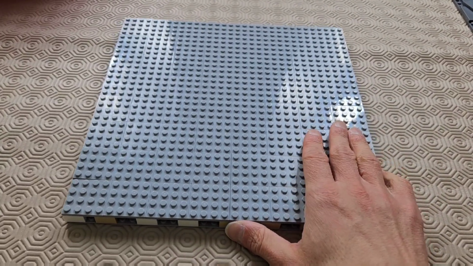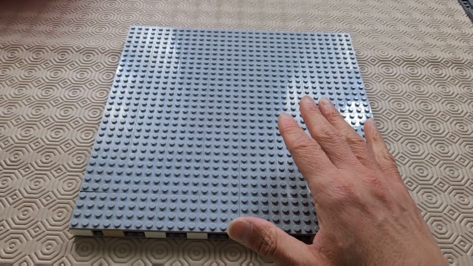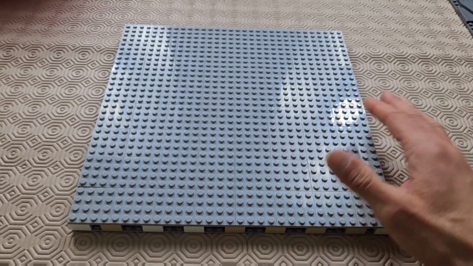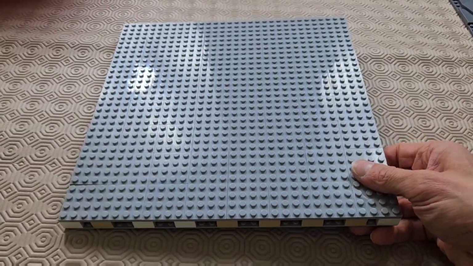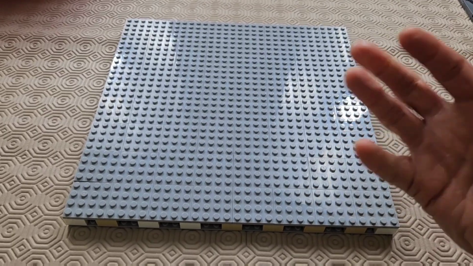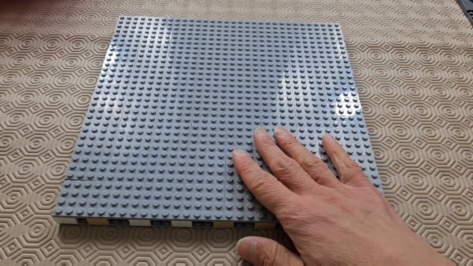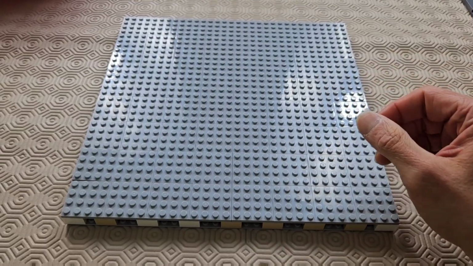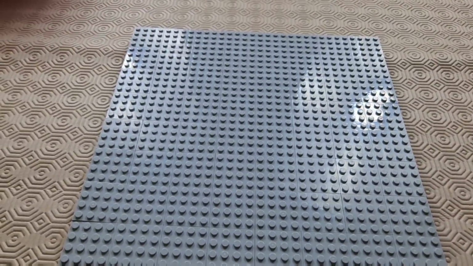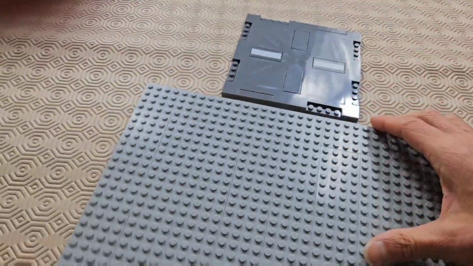But overall, I would thoroughly recommend using Mills, especially if you're starting your city, because if you're already in, you're going to have to take your modulars off, transfer them on, and sort your road system out if you're using the old road plates as well. These fit perfectly with the new system.